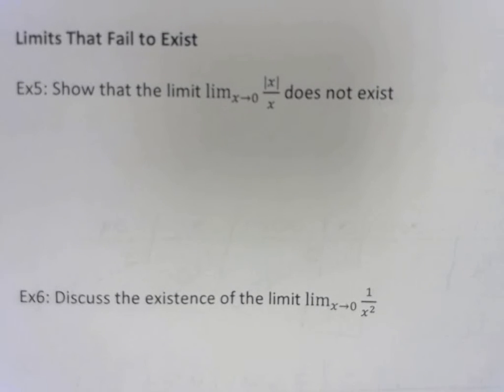Now, as I look at graphing this, you're going to be like, okay, I see absolute value. I kind of know how to do absolute value. It kind of looks like the V, but then I'm dividing by x. I don't really know how to do that. Let's think about this. So let's split this up.